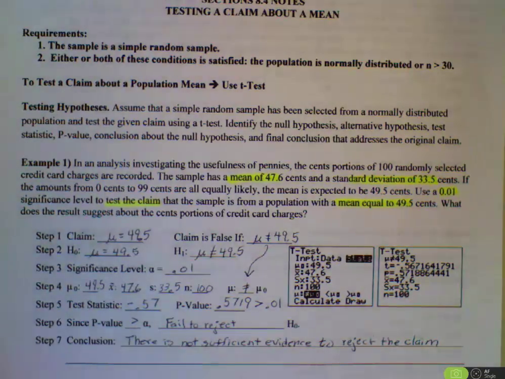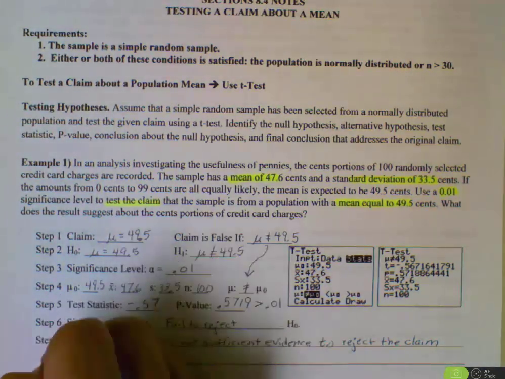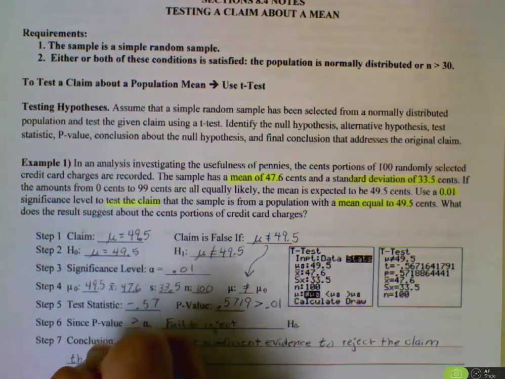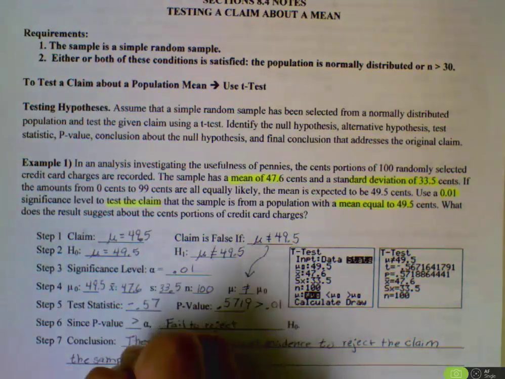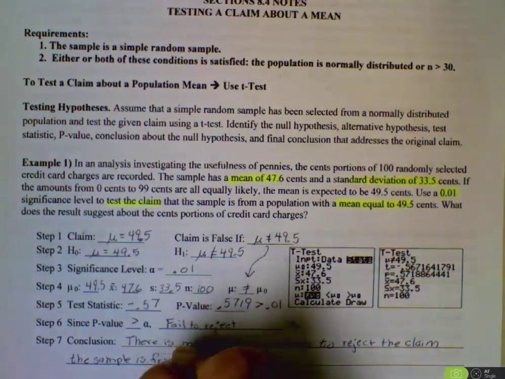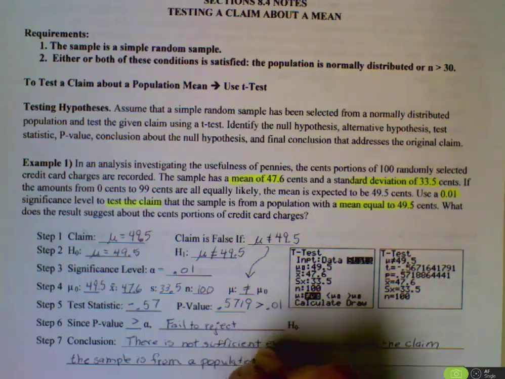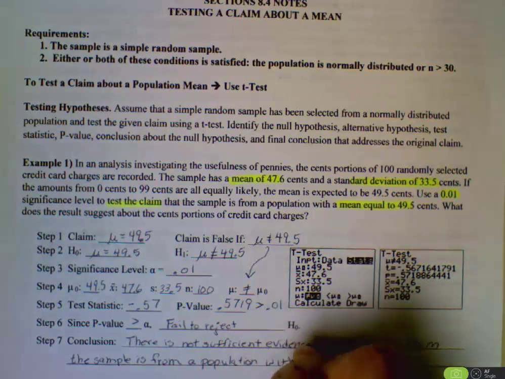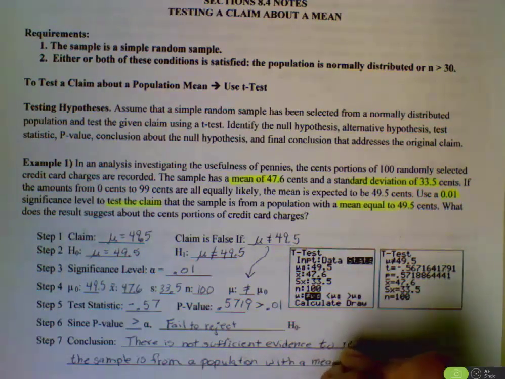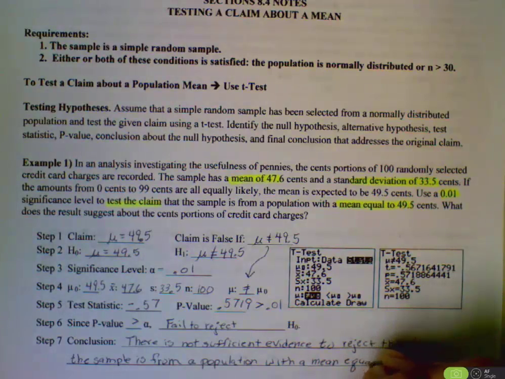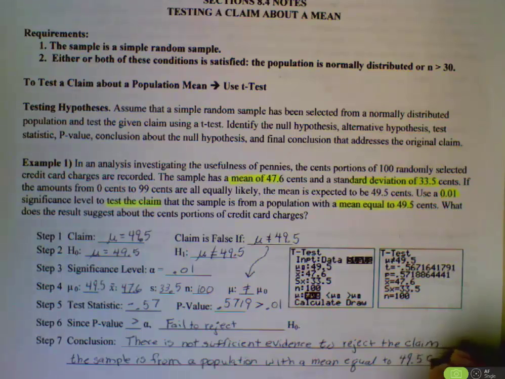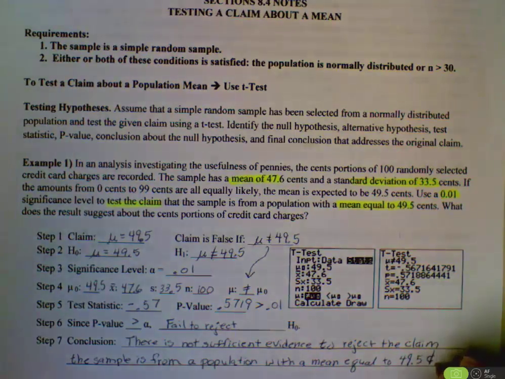And the claim that I'm rejecting is that the sample is from a population with a mean equal to 49.5 cents. And remember what that means.